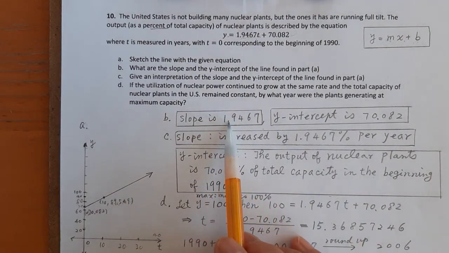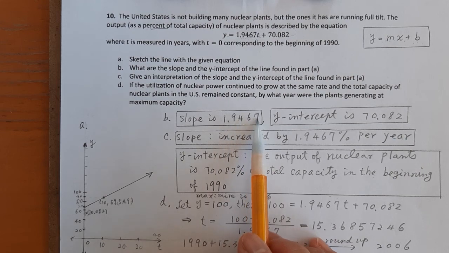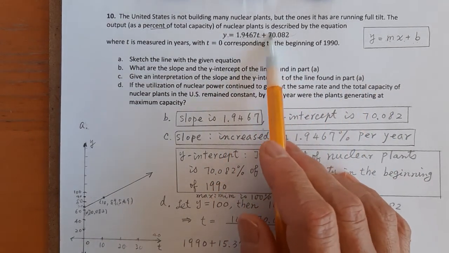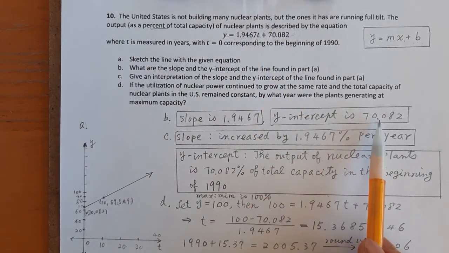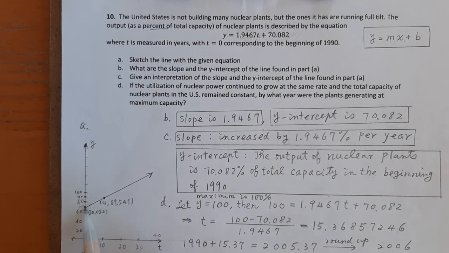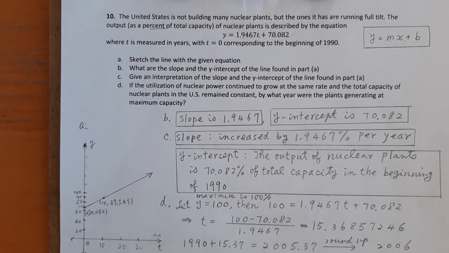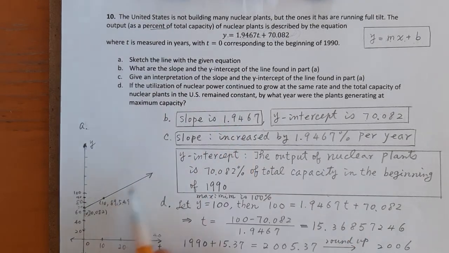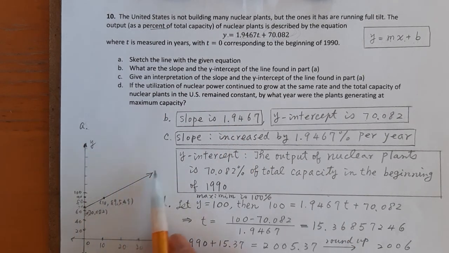The y-intercept is the constant term, 70.082. This is the point where the line intersects the y-axis. We call it the y-intercept, which you get when t equals 0. And the slope is the rate of change of the line.